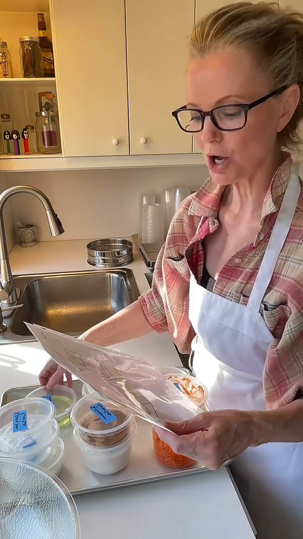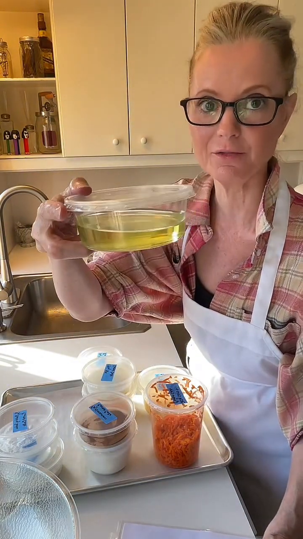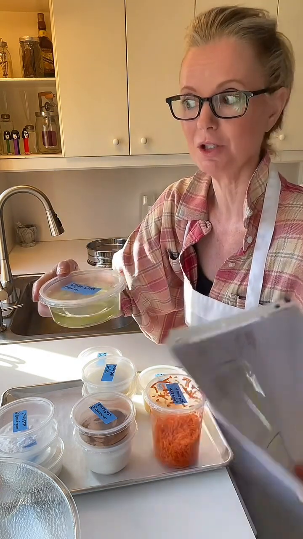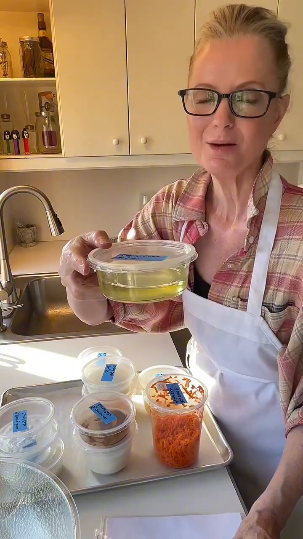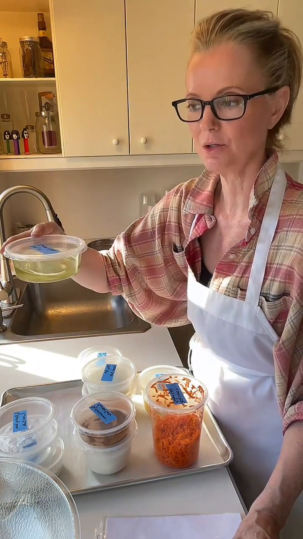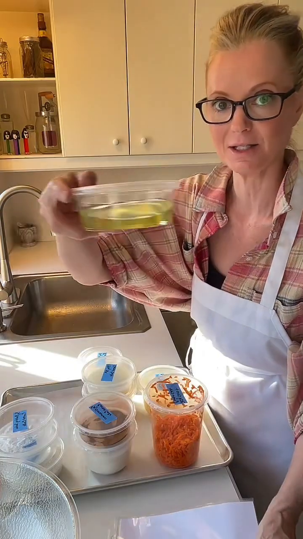It's crazy. I'm using 120 grams of a neutral oil. Neutral means it doesn't have a lot of flavor. So if you want to use olive oil, it's going to impart olive oil flavor. This happens to be sunflower, but I like any neutral oil. You can use canola or whatever you want. This is 120 grams. This is my fat.